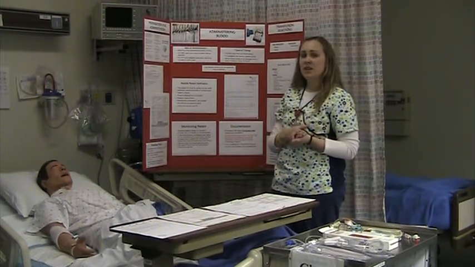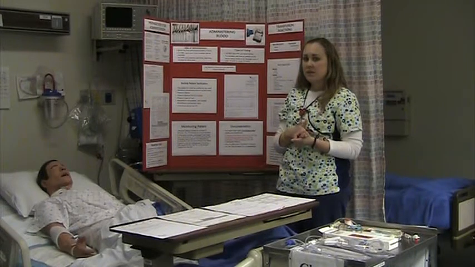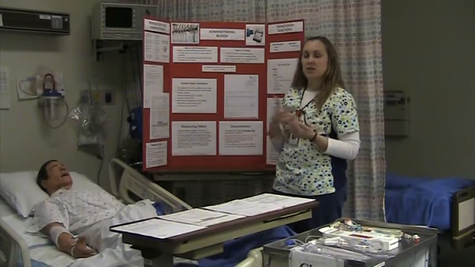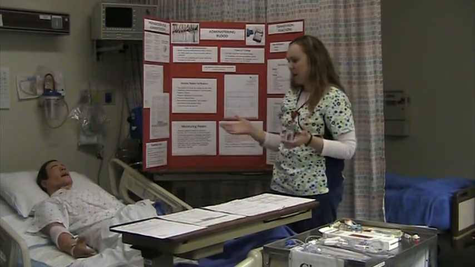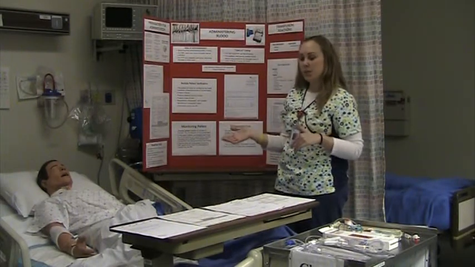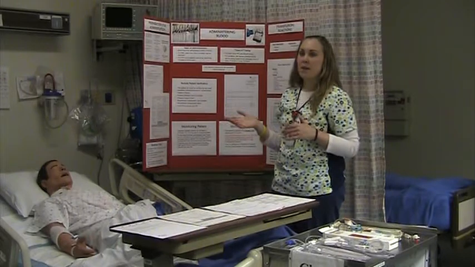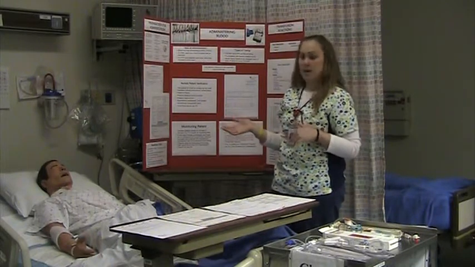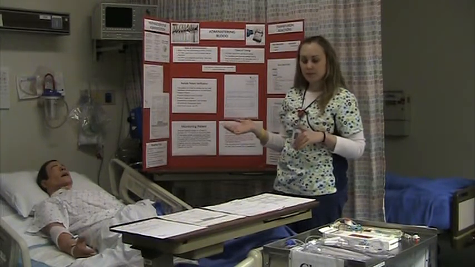We're not having CNAs or aides check the vital signs because we're not just assessing the numbers, we're assessing the entire patient. So it's really important that the nurses are the ones that go into the patient's room and check on them. At the very least, every hour, if not more.